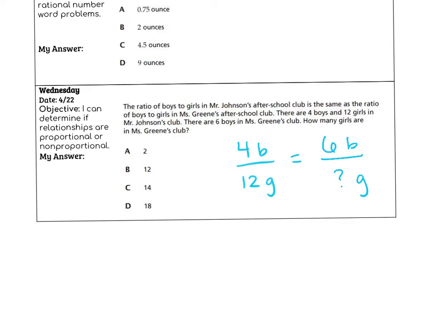So to do this, as I already did without even realizing, you set up a proportion. Okay? Instead of question mark, we would use X. Now I just used B and G to represent boys and girls, so if you want to write it without that, this is what it would look like. And then from there you cross multiply.